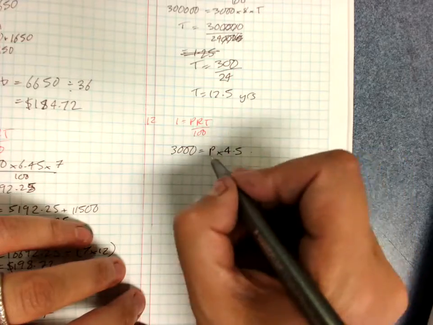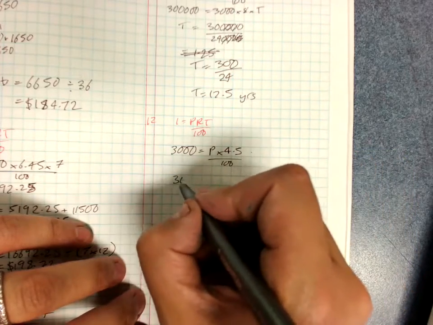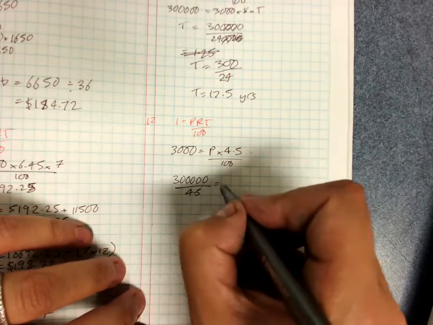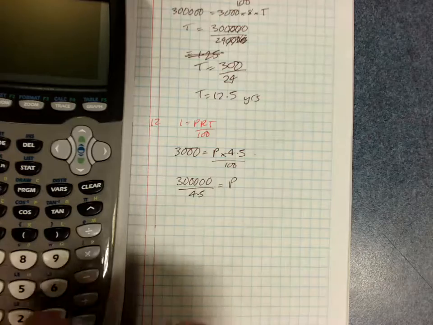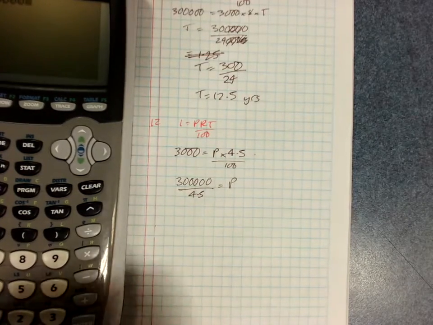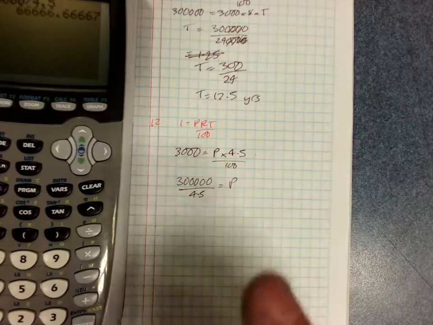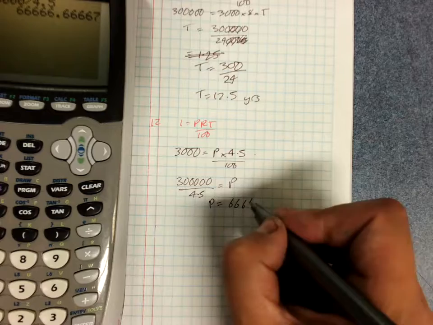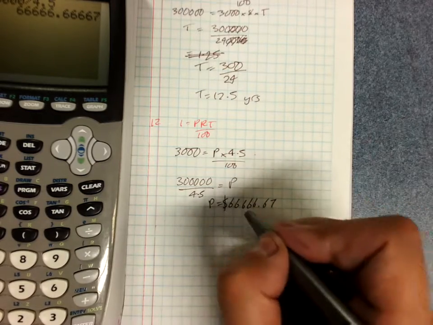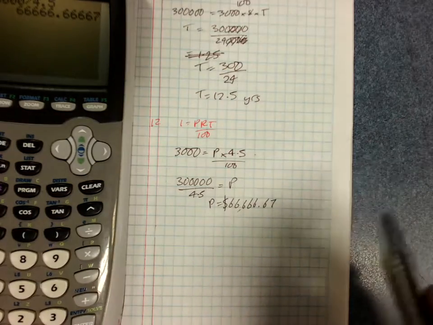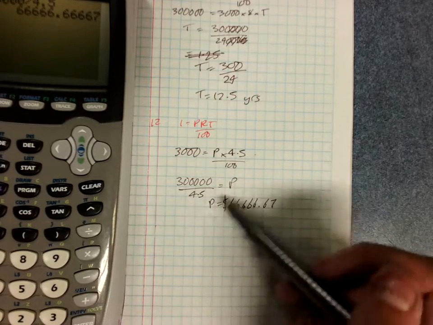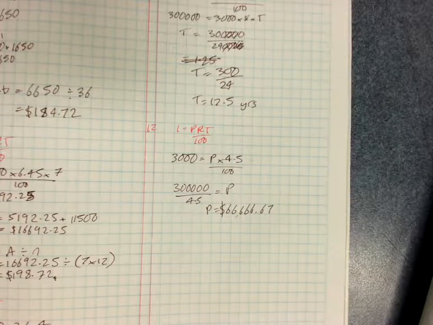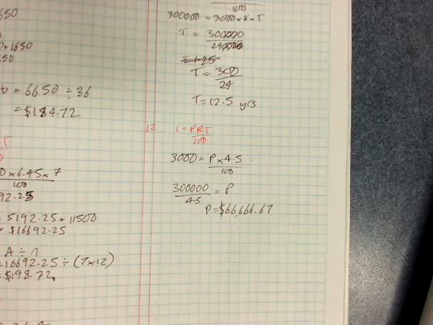No, that's times 1 for 1 year. Let's get the zeros in the right spot this time. Okay, so if he wants to be earning 3,000 a year, he should have about 66,000 in the bank. He probably needs a day job as well. So it's finding principal.